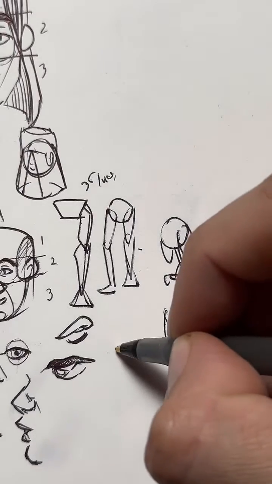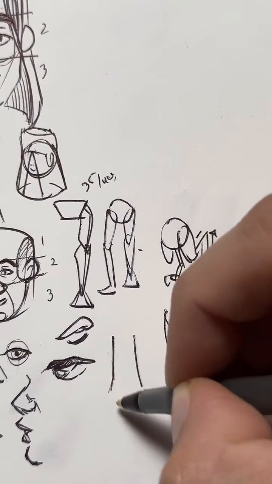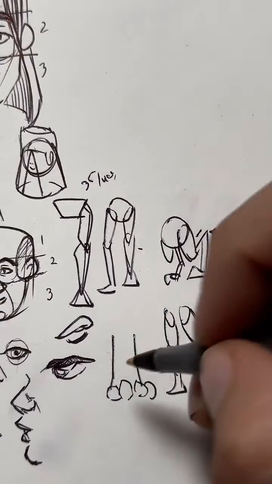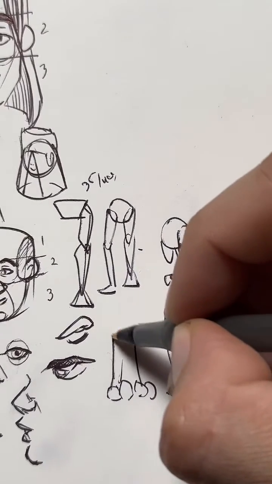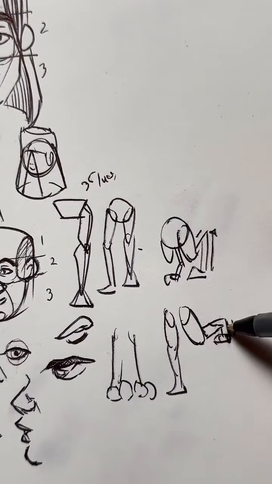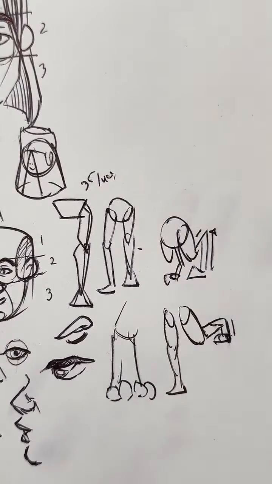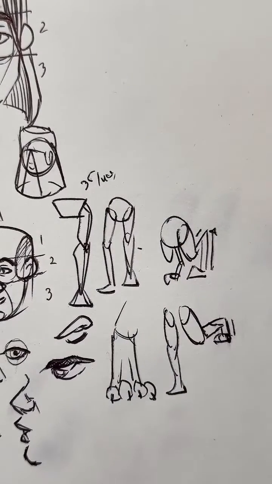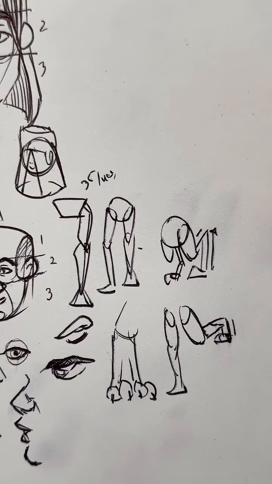So they have an extra long, flat part of the foot. It's not the toes. The toes in themselves are relatively the same. It's just the bottom part of the foot that's really, really long. That's normally the body feature that throws people off.